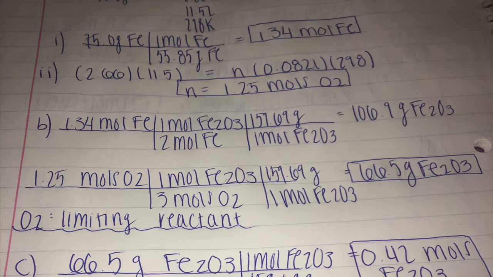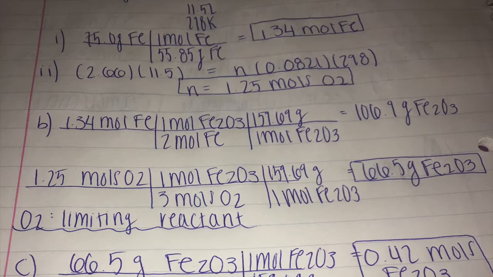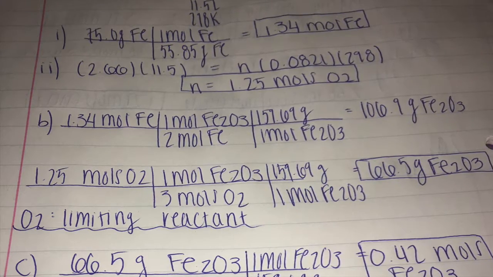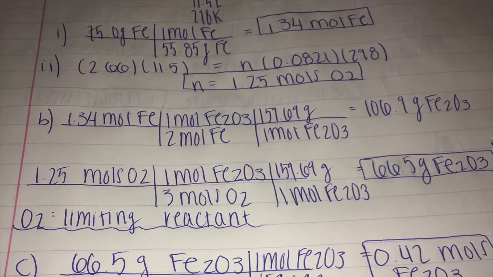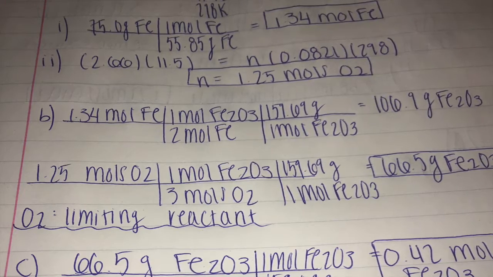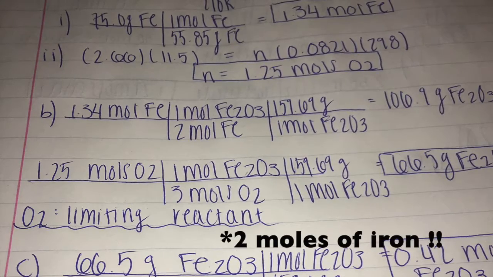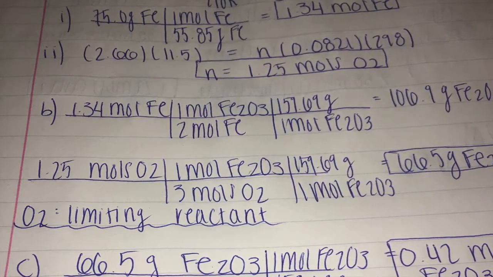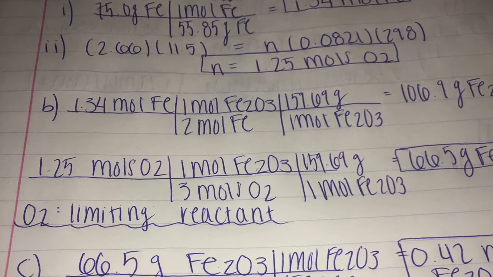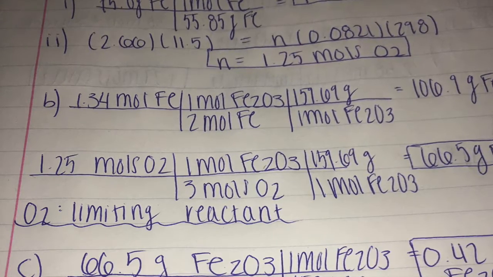Part B asks to identify the limiting reactant when the mixture is heated to produce Fe2O3. To solve this, I use limiting reactant stoichiometry. First, I converted 1.34 moles of iron into grams of Fe2O3. I divided by the molar ratio of 1 mole of Fe2O3 to 1 mole of iron, and then multiplied by the molar mass of Fe2O3, which is 159.69 grams per mole. 1.34 moles of iron produced 106.9 grams of Fe2O3.